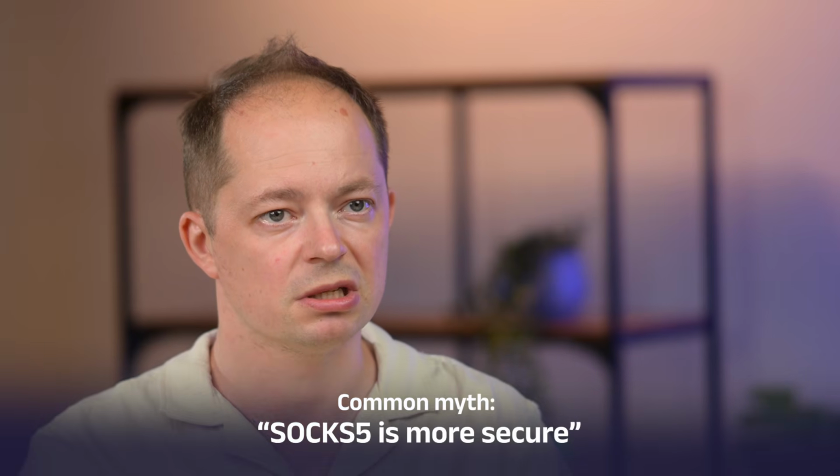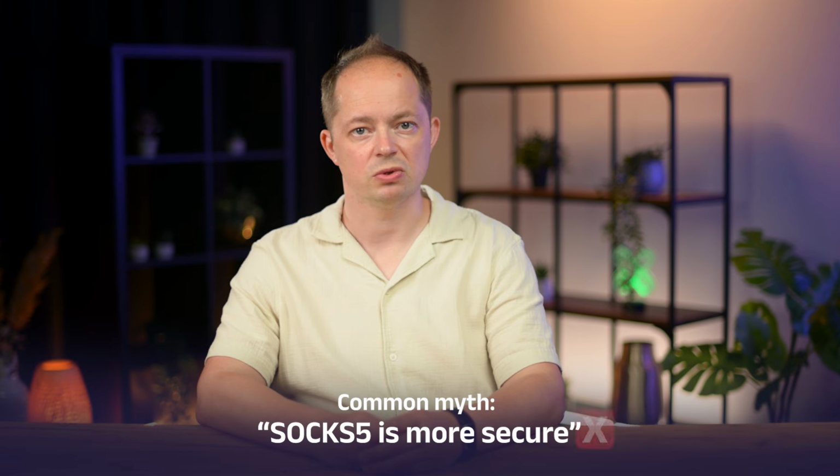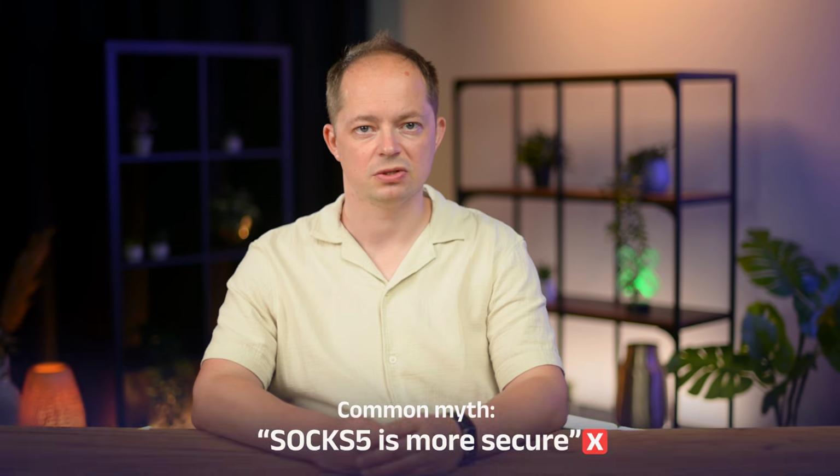SOCKS5 is not encryption. Saying SOCKS5 is more secure is at best only half the story. SOCKS5 doesn't scramble your traffic, it just carries it. Whether your data is protected depends entirely on what you're running on top of it.